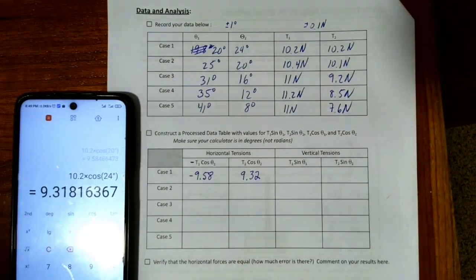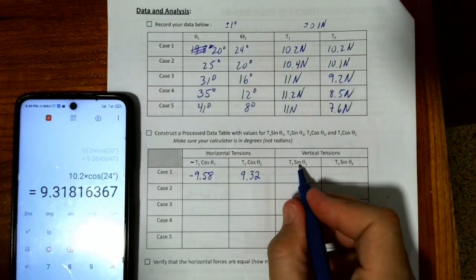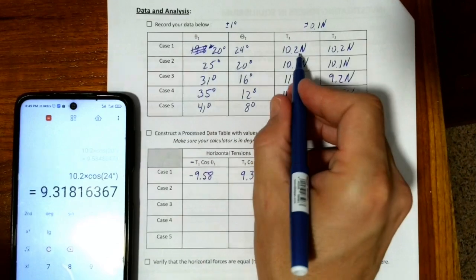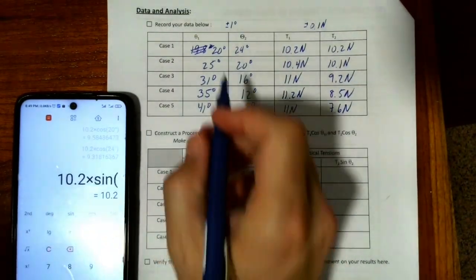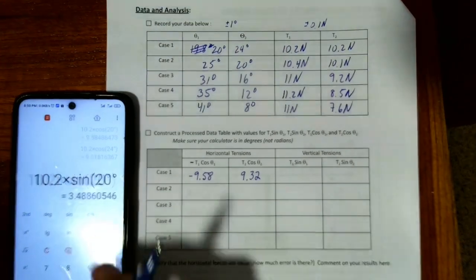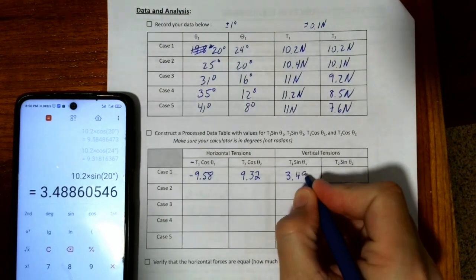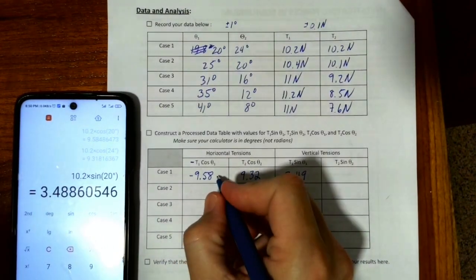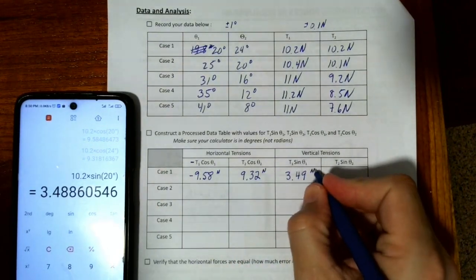Just like that, and we get 9.32. All right, and then for the vertical tensions, that's going to be T1 sine of theta 1, so that's the 10.2 times sine of 20, and so we get 3.49 there. These are all in newtons. You can put the newtons there if you want. These are all forces, so they're all in terms of newtons.